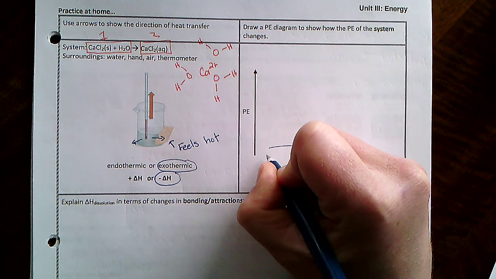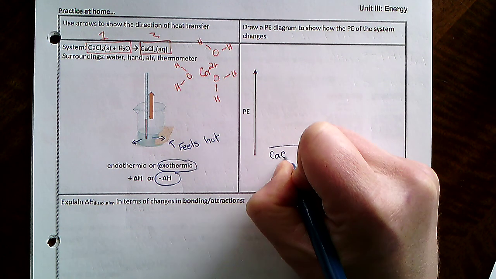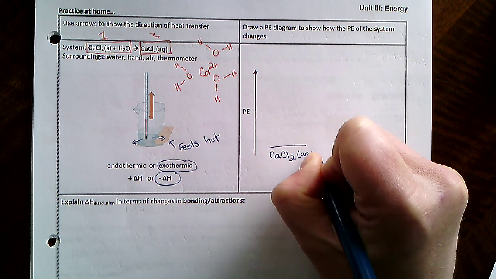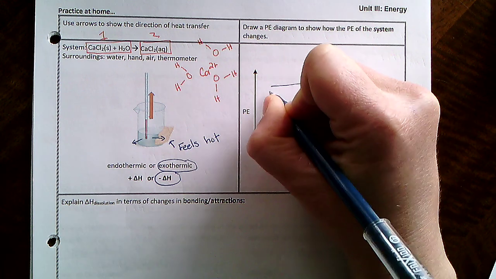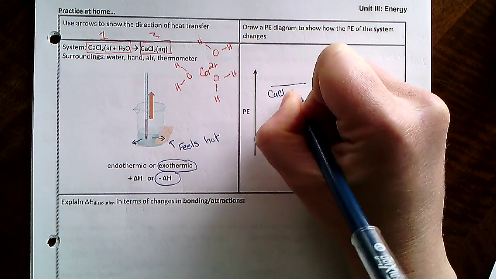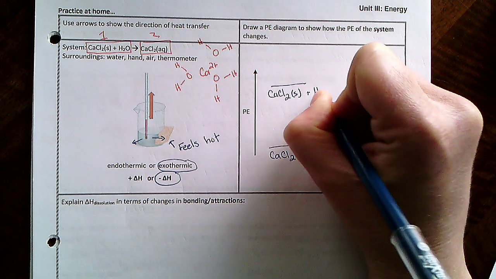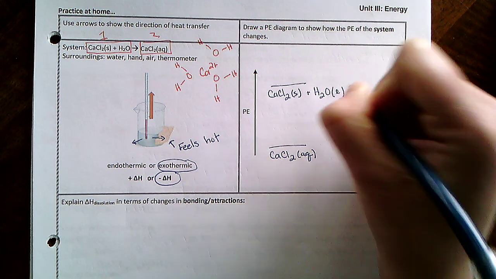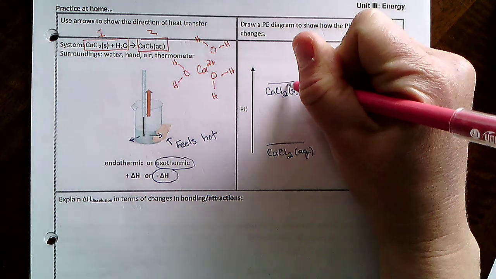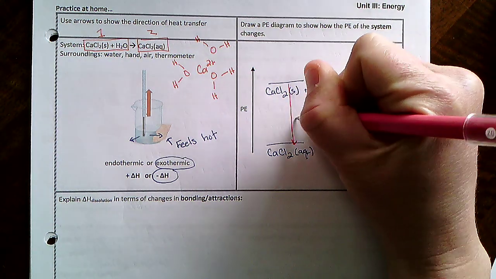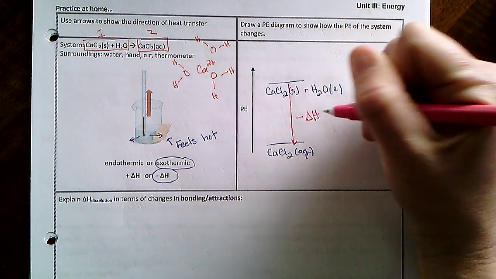It has a lower potential energy than state 1. So that explains the sign of the delta H. Energy is coming out.